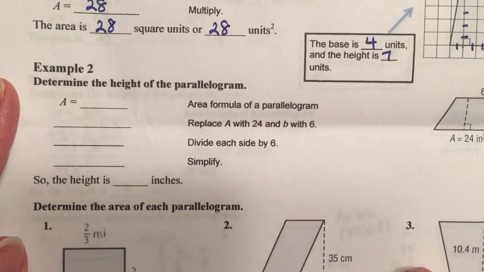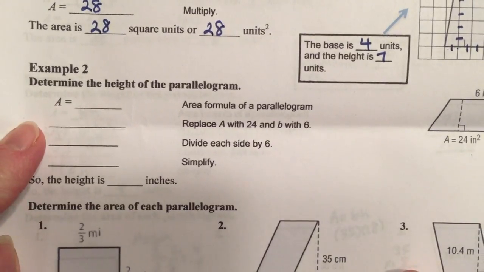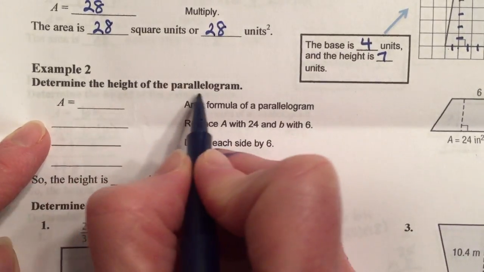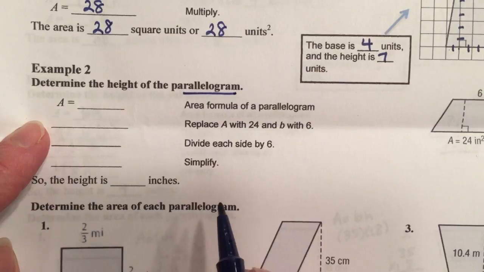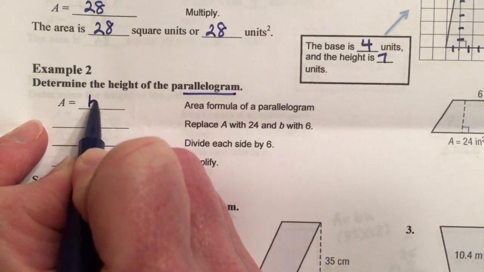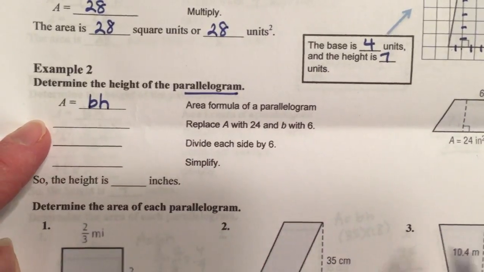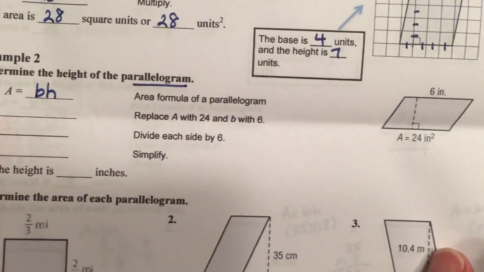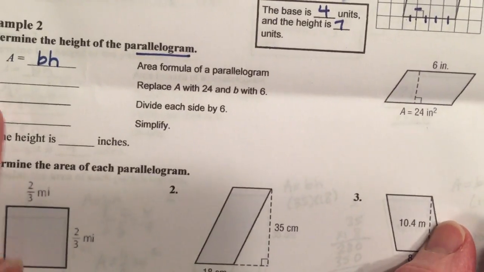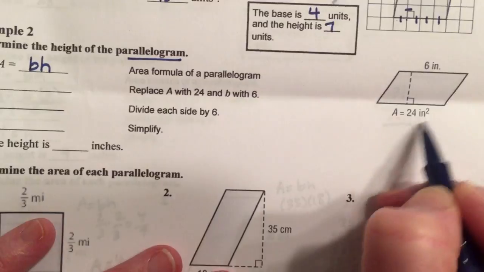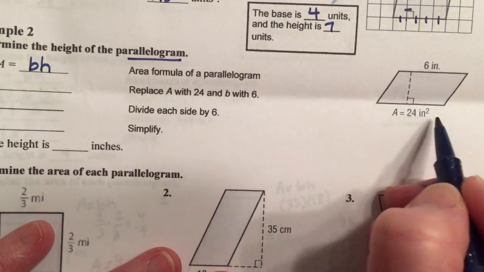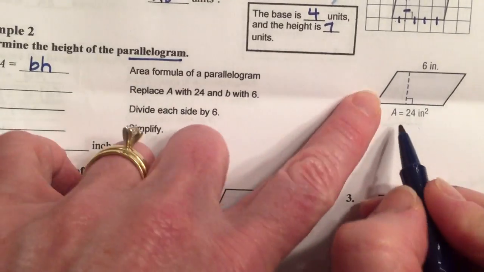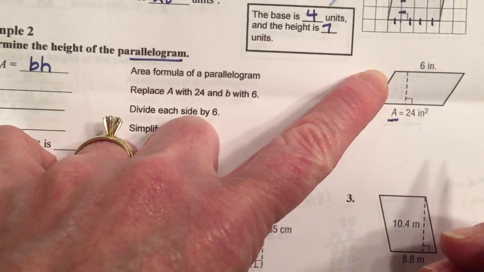In example 2, we're determining the height of the parallelogram. So we're still using the formula for a parallelogram. A is equal to base times height. But this time we're not solving for area. So if you look at the picture, this can be a little tricky when you first look at it. This down here, it looks like where they normally tell us the information for the base, but it's not B equals, it's A equals, which is the area.